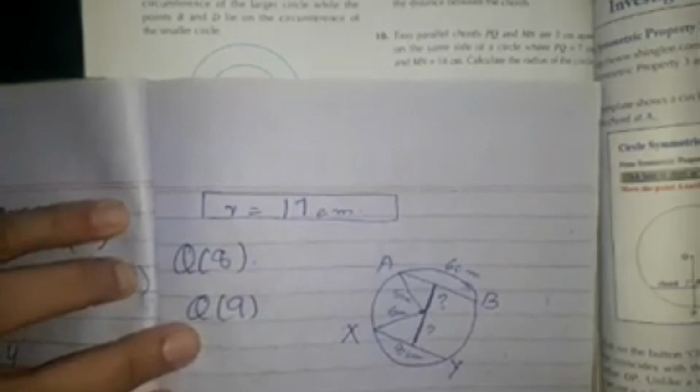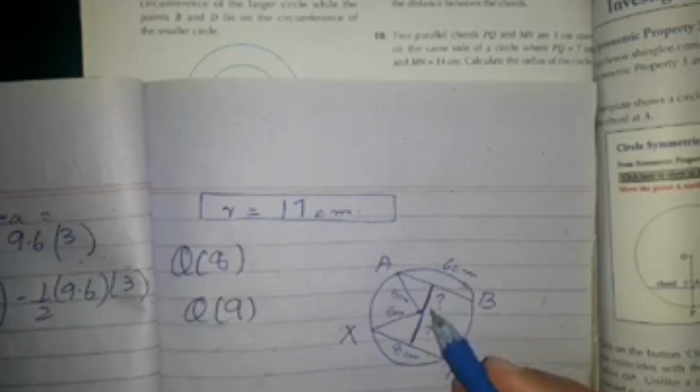Find the distance between the chords. Basically, this is the question mark. We need to find out the distance between the chords. Again, just pay attention to these triangles.